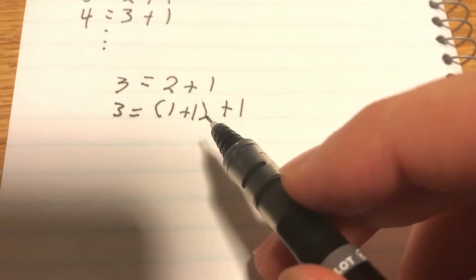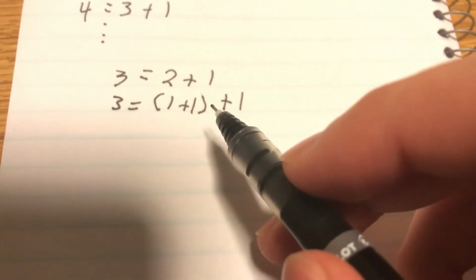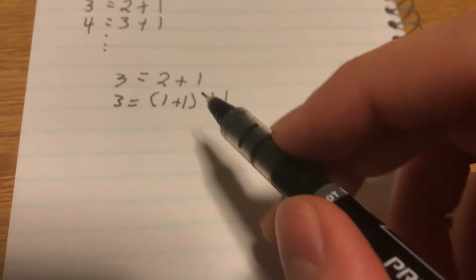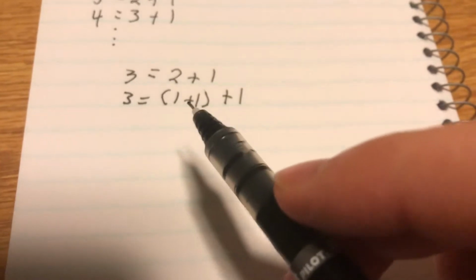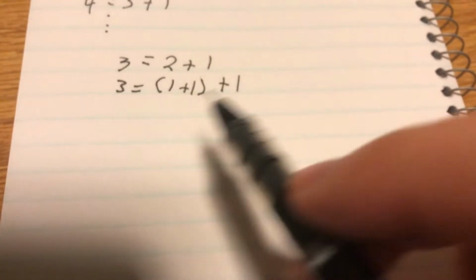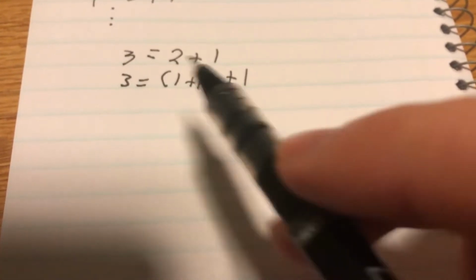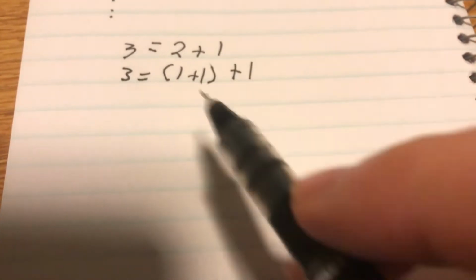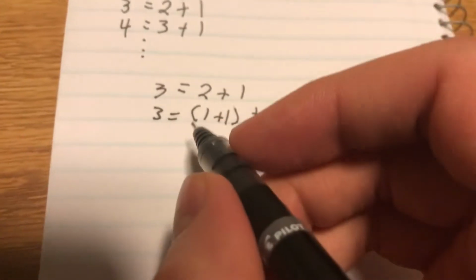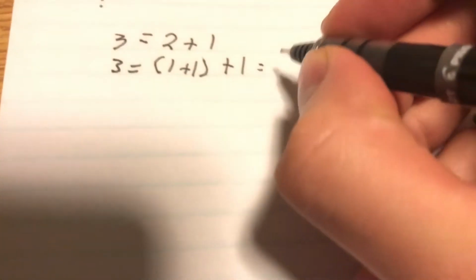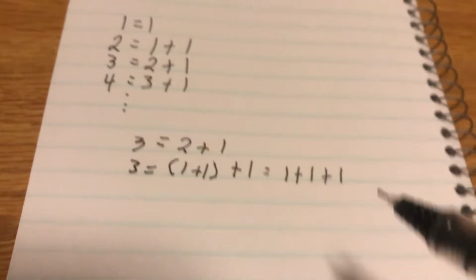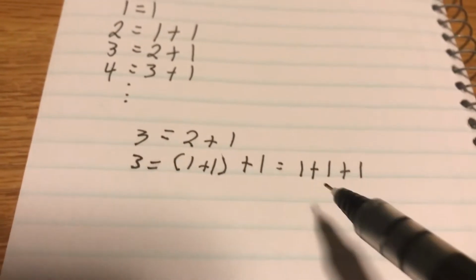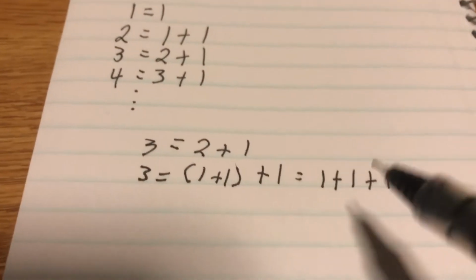Now, why can I ignore these parentheses? Because again, if we go back to that original example with the Tide Pods, it doesn't matter. Just think about it. Don't be an idiot. Doesn't matter. So therefore, this is also equal to 1 plus 1 plus 1. So there, proved basic math. Very simple stuff.